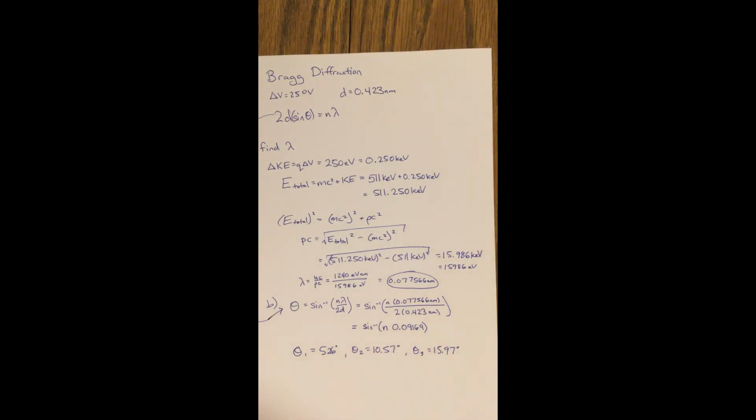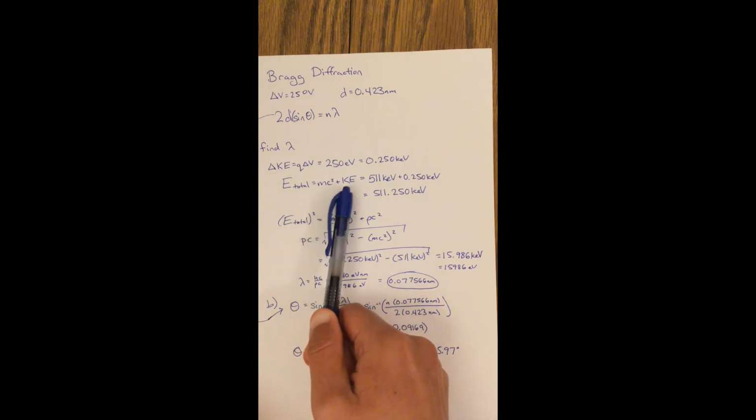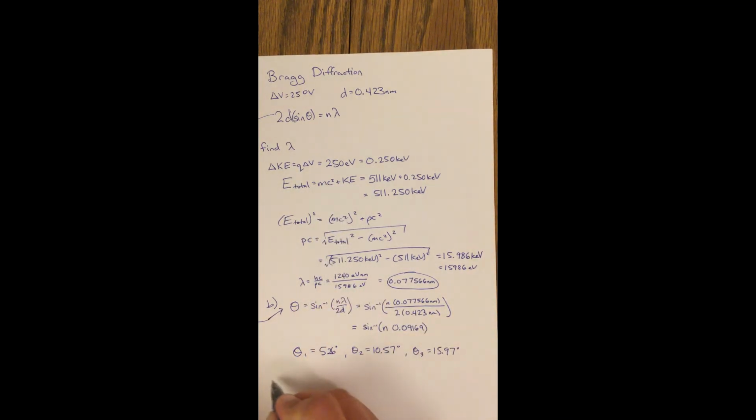Okay, and then in part C, it says, if the beam is replaced with a beam of protons, what will the interference maxima be resolvable? Assume that if the maxima are separated by less than 1 degree, the individual maxima cannot be resolved. So we're going to do the same thing, but with protons. So the kinetic energy is still the same because the charge has the same absolute value for the protons. So what would change here is the mc squared.